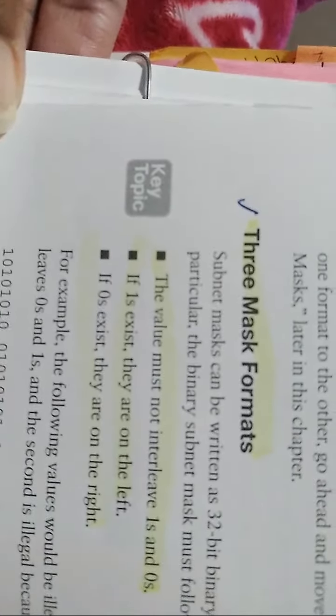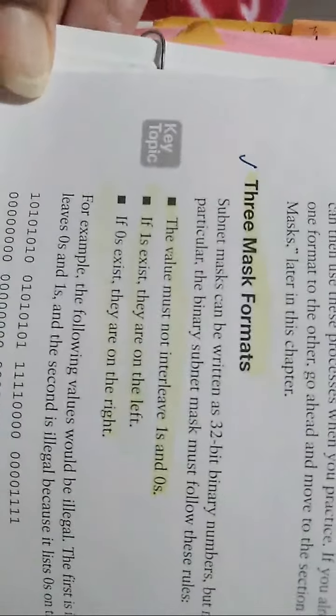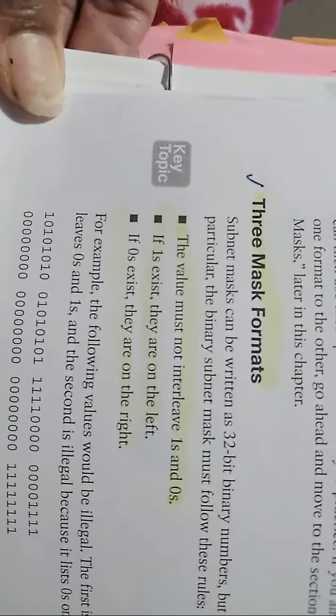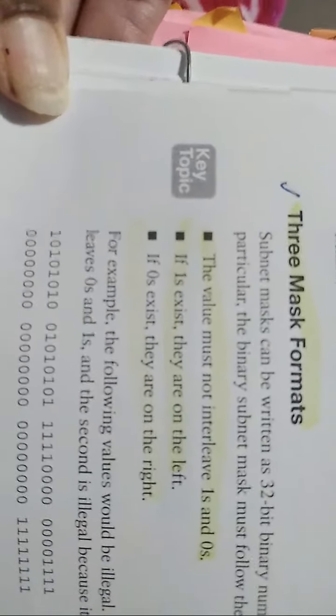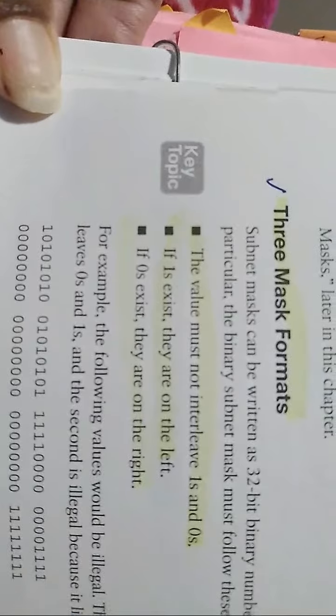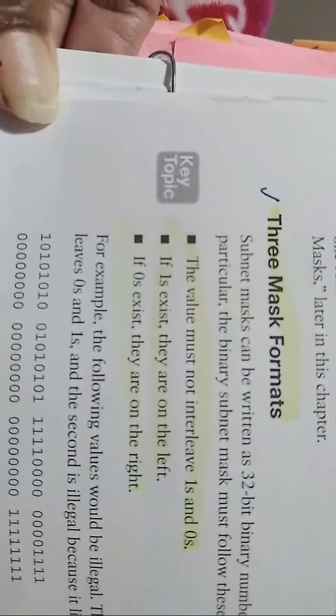If ones exist, they are on the left. If zeros exist, they are on the right. For example, the following values would be illegal. The first is illegal because the value interleaves zeros and ones, and the second is illegal because it lists zeros on the left and ones on the right. And this is the example.